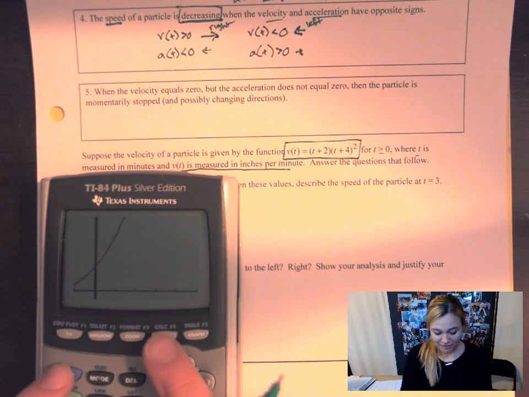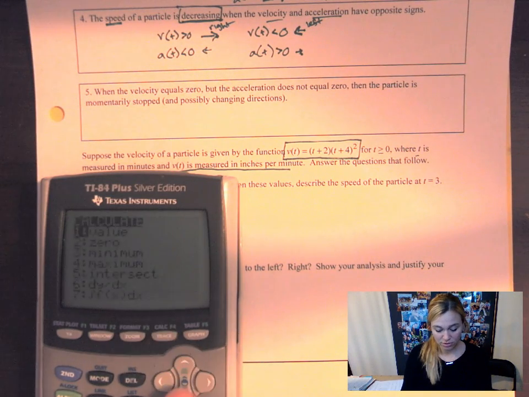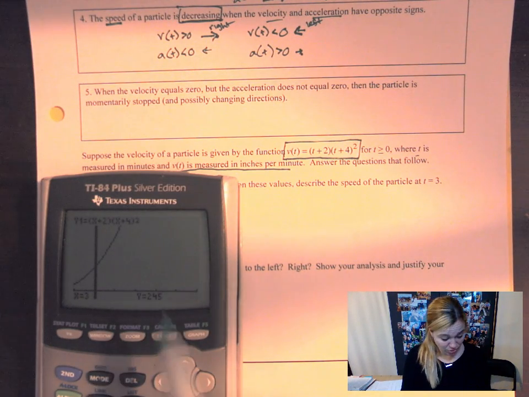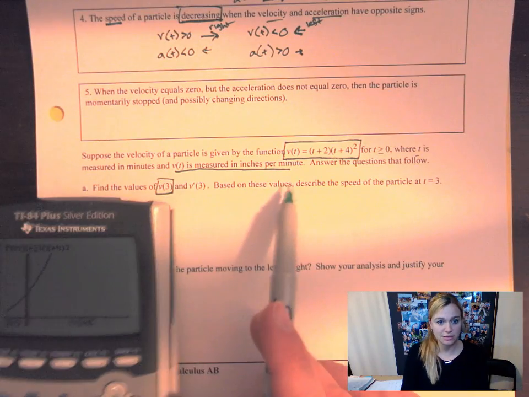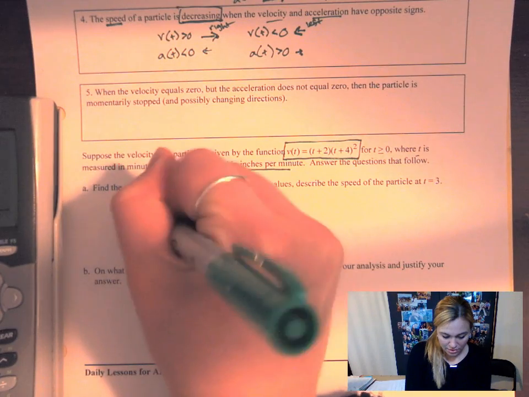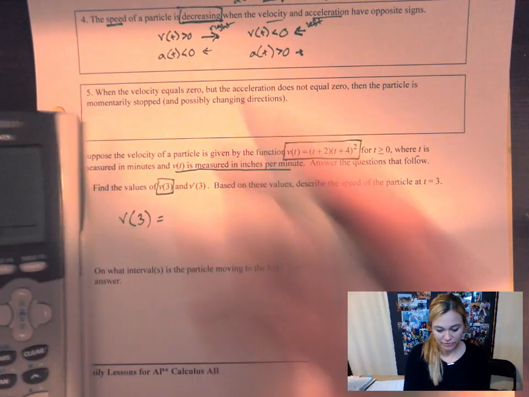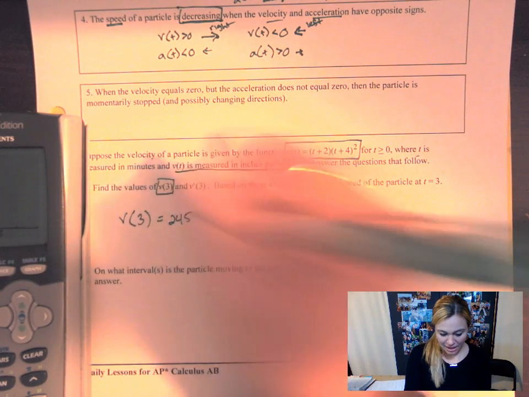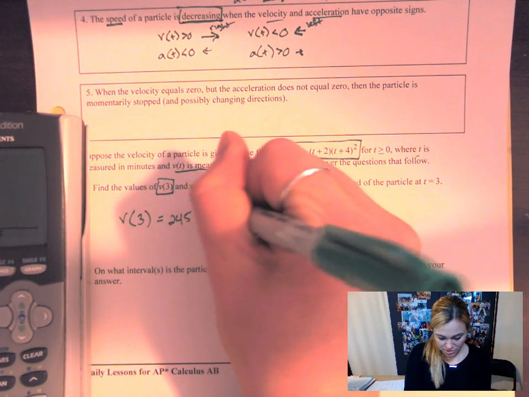If I want to find the value at 3, remember this is the graph of velocity, use second calc, value at 3. And I can see, whoa, that's really big, but is that okay? Sure, a particle can be moving 245 inches per minute. Why not? So v of 3, I'm looking at this value down here, is 245. And my rate for velocity was already given in inches per minute.